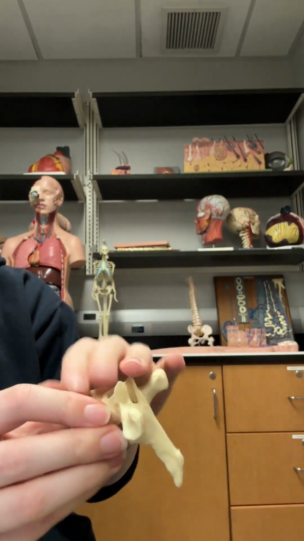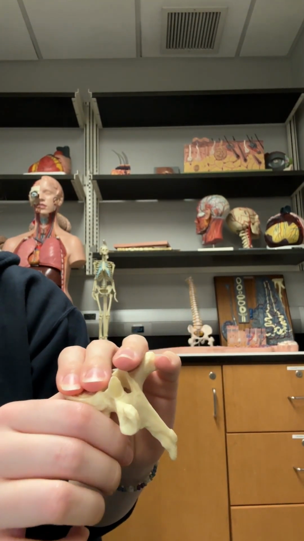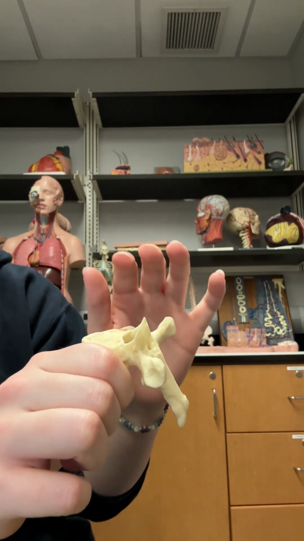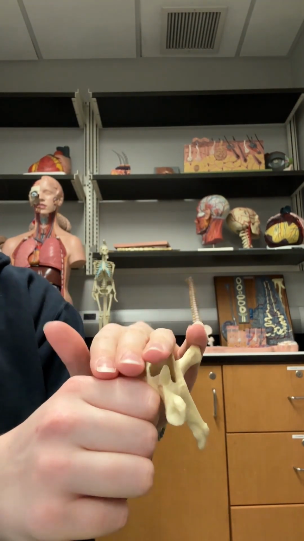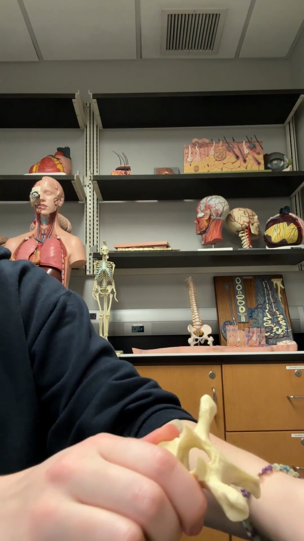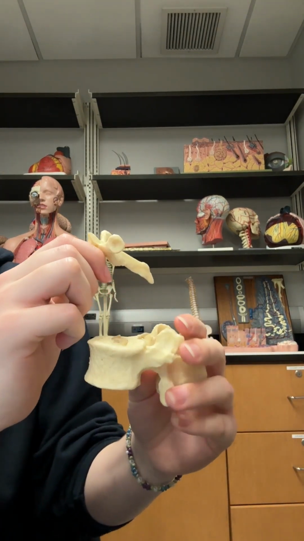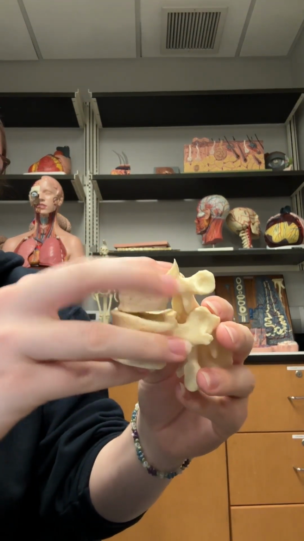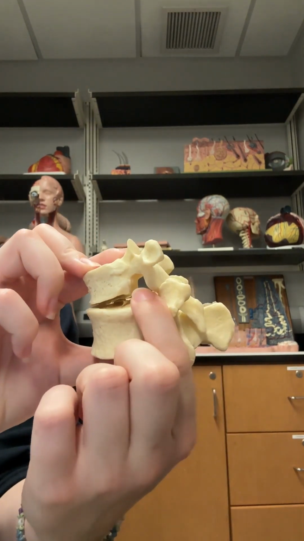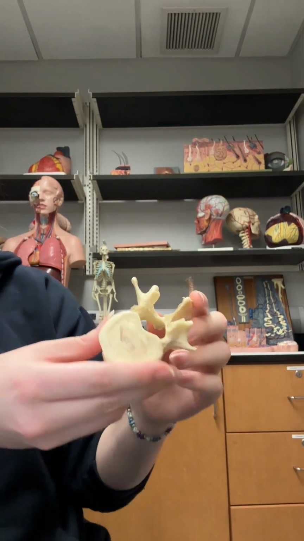And if this were stacked on top of another, there would be the intervertebral foramen, which is like the hole in the middle. So I can pretend that this lumbar vertebrae is another one. So there would be a hole in the middle. That is the intervertebral foramen.